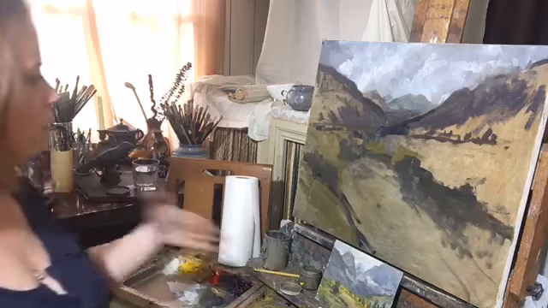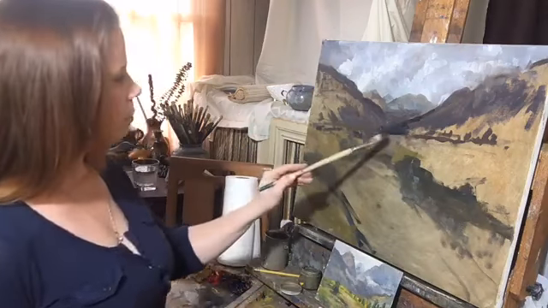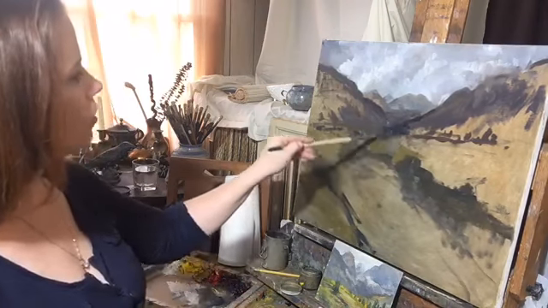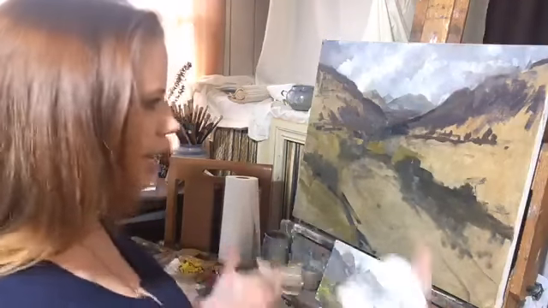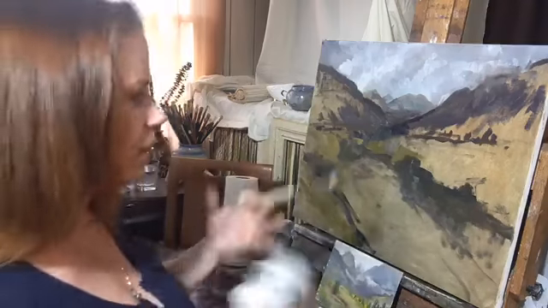I want my darks to recede going back, even though I have kind of a darker here. These are going to be stronger. I'll punch those up a little bit darker so that they have more of an impact saying I'm closer. Everything closer to you is going to have more contrast, more paint, more color, so that it feels closer to us.